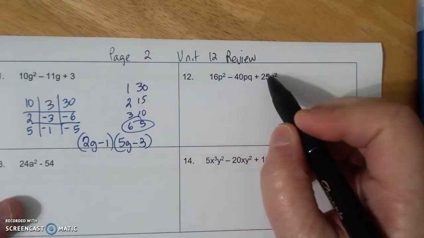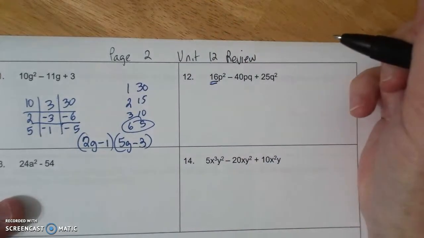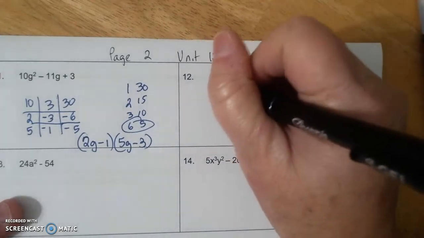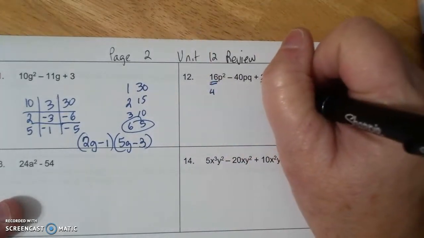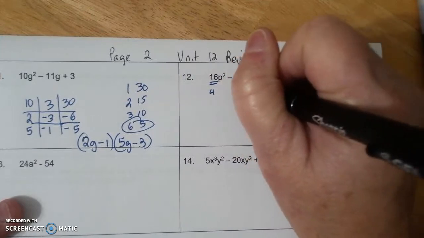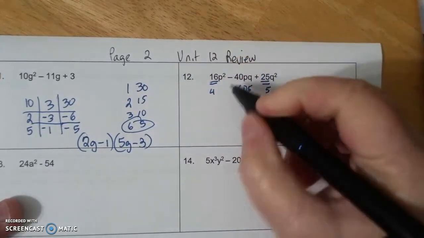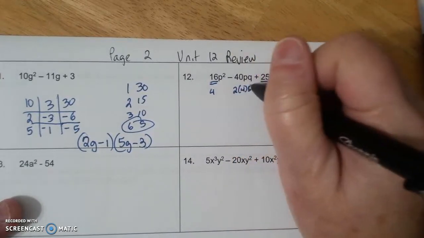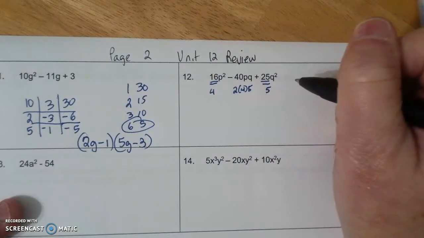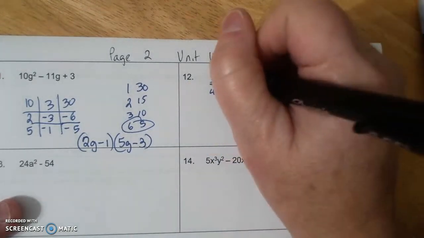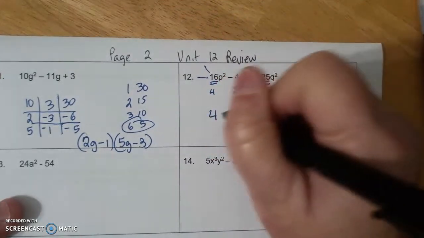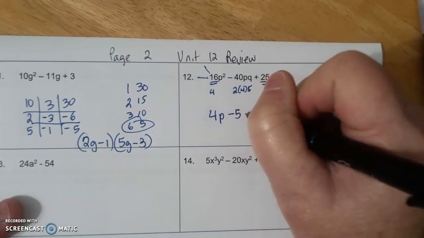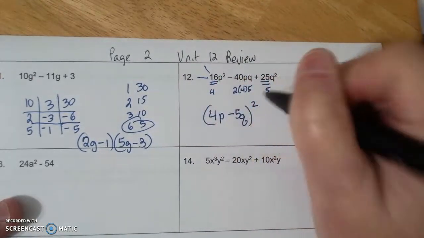I have some numbers. I noticed that 16 is a perfect square. I know 25 is a perfect square. And so this is 4, this is 5. And remember, this is 2 times 4 times 5. And 2 times 4 is 8. 8 times 5 is 40. So this is a perfect square trinomial. And so it is a negative. So we take this and we do 4p. There's the sign, minus 5q. And we square it.